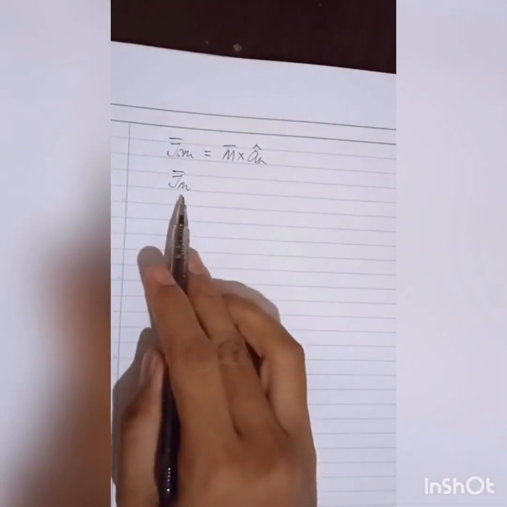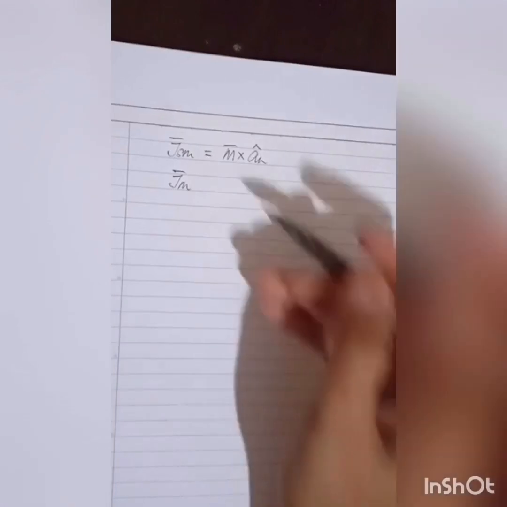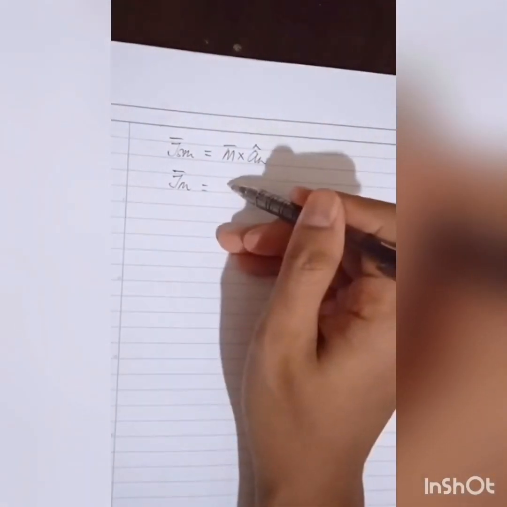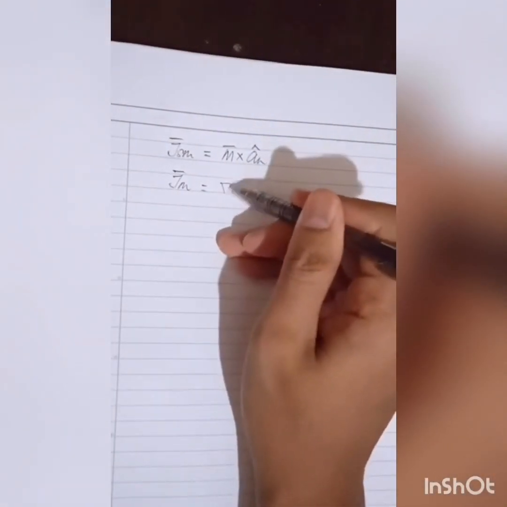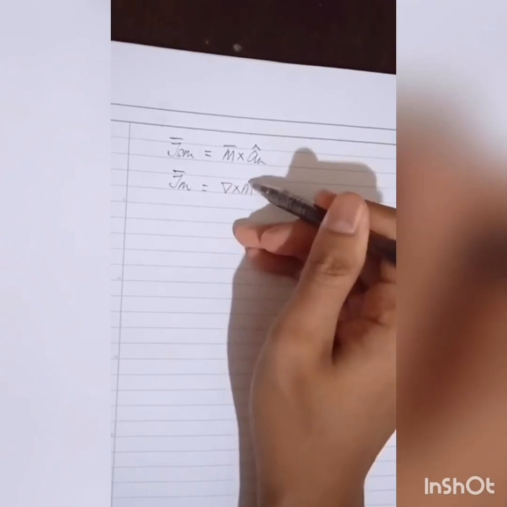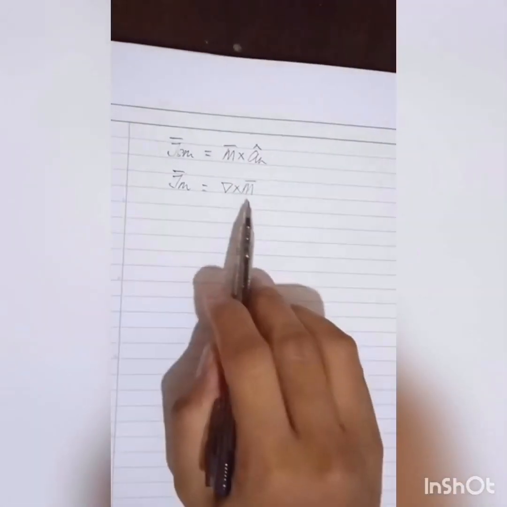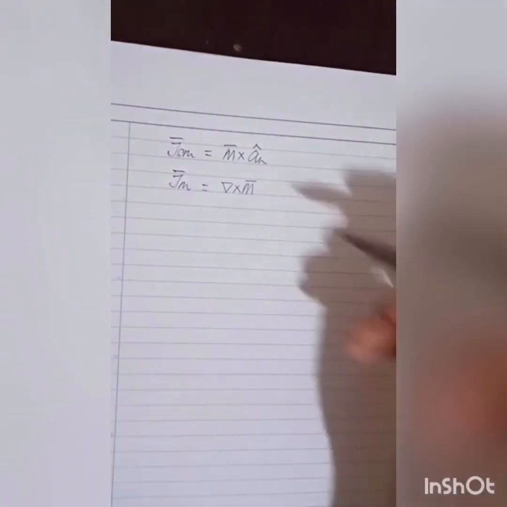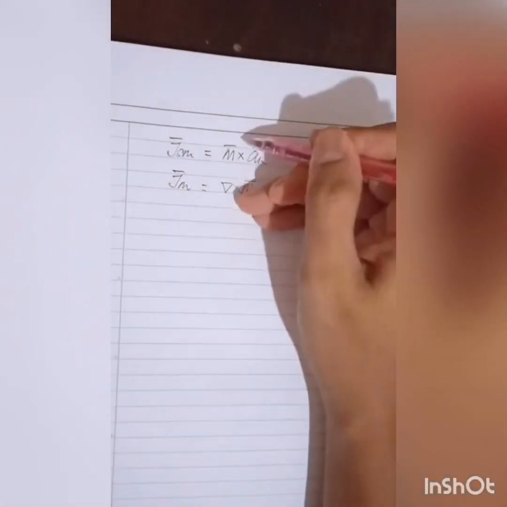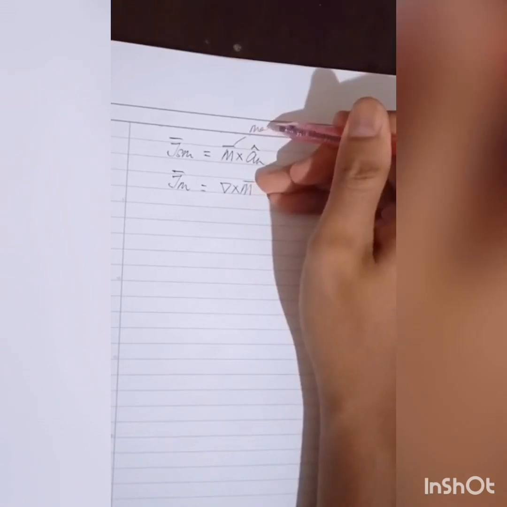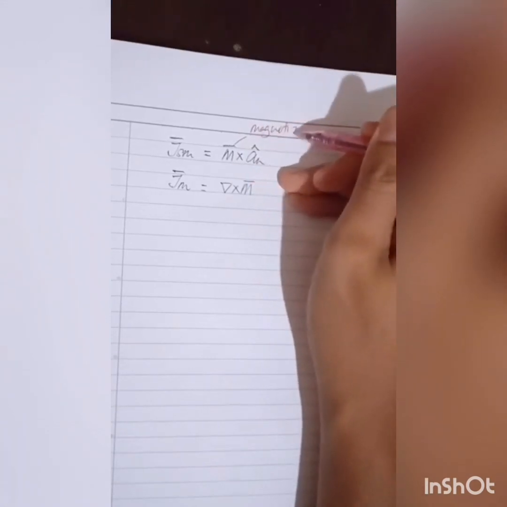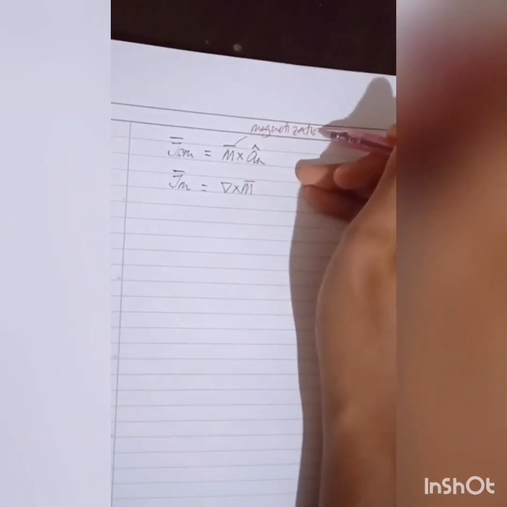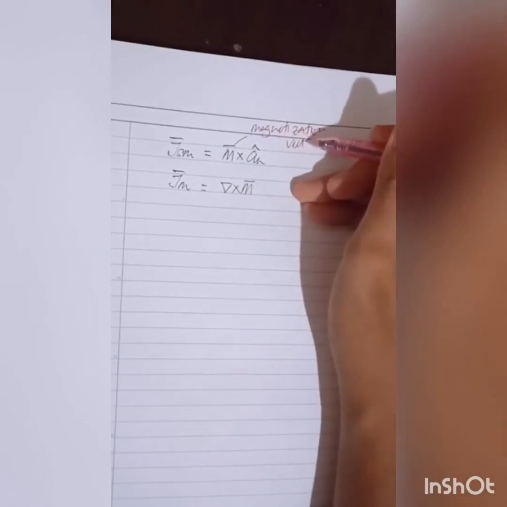JM here, guys, is the magnetization volume current density, which equals the curl of M. M here is our magnetization vector, right?